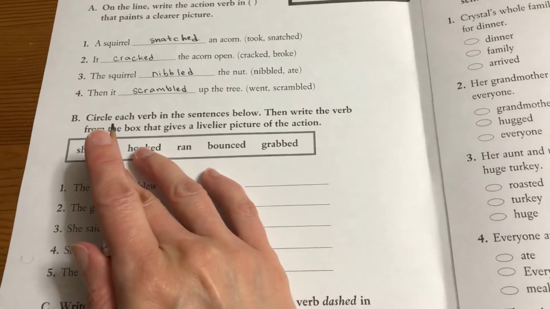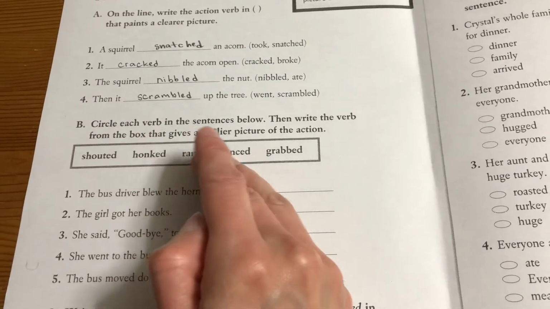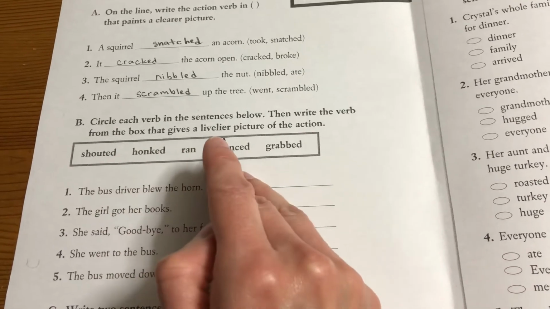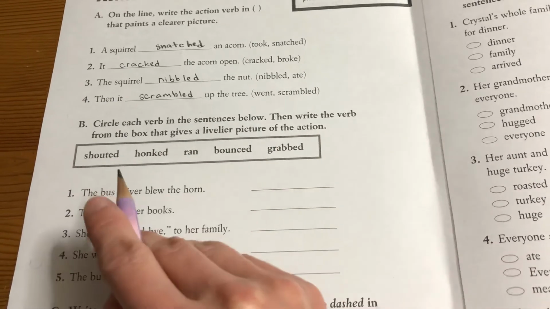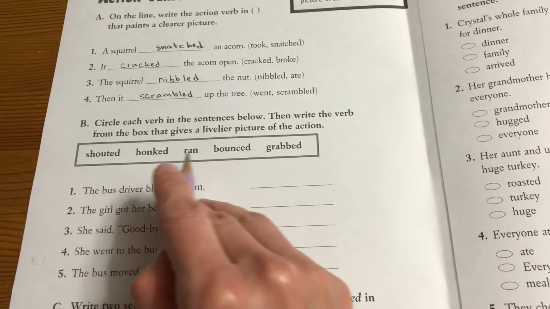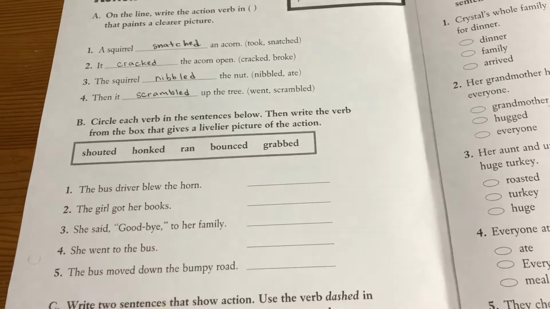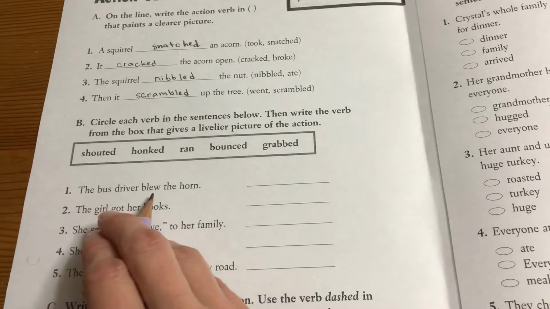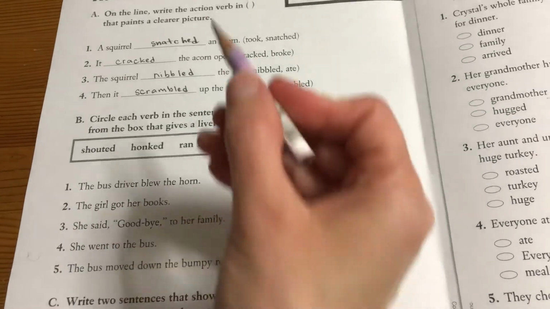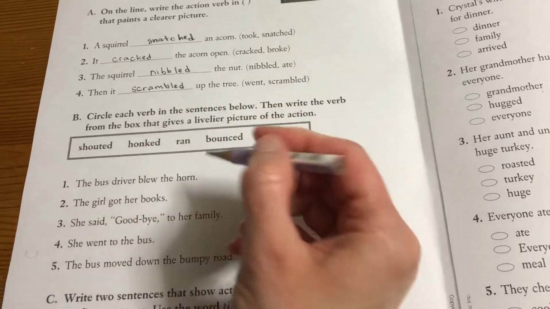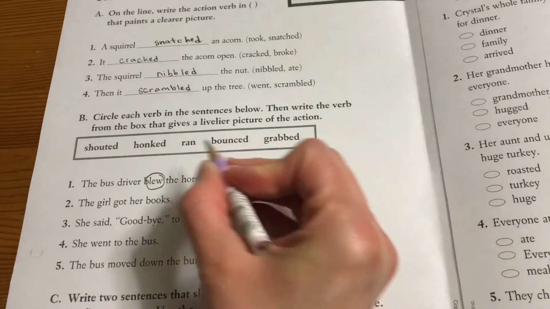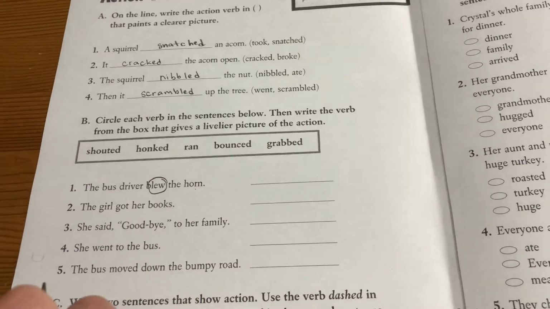All right, B, circle each verb in the sentences below. Then write the verb from the box that gives a livelier picture of the action. So we have shouted, honked, ran, bounced, grabbed. So number one, the bus driver blew the horn. Now, remember, we want to circle the verb. So our verb is blew. And if you think about it, we have a horn. So which one is going to be our choice?